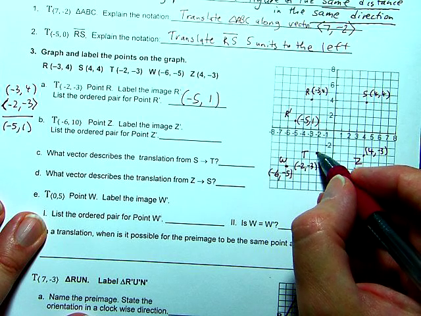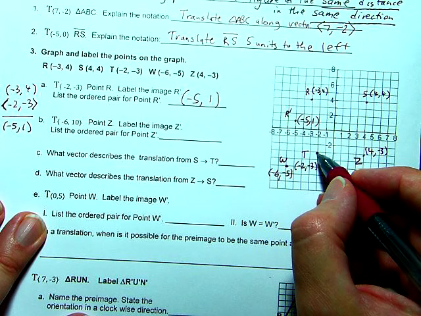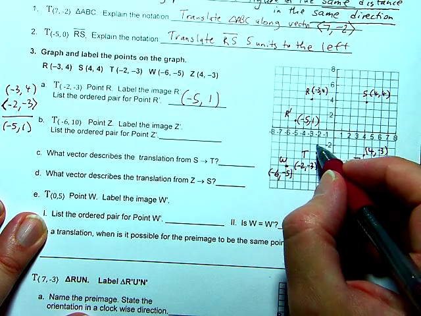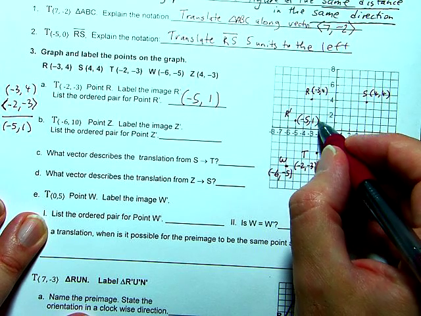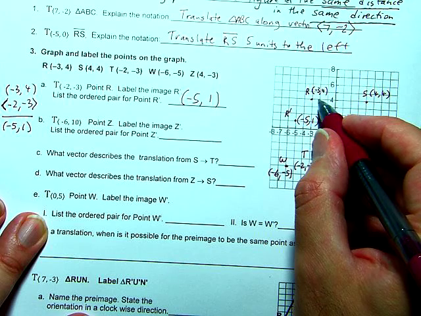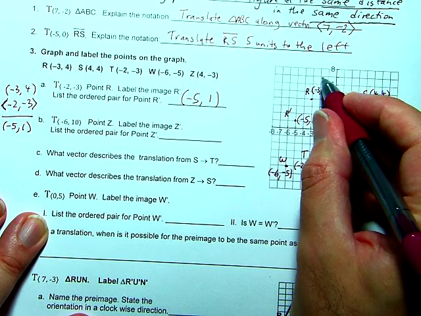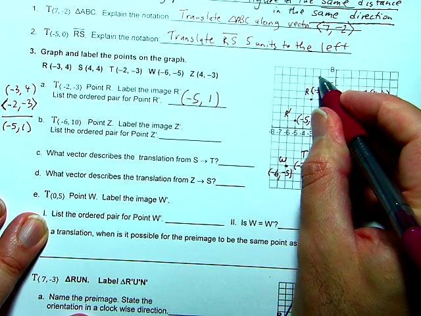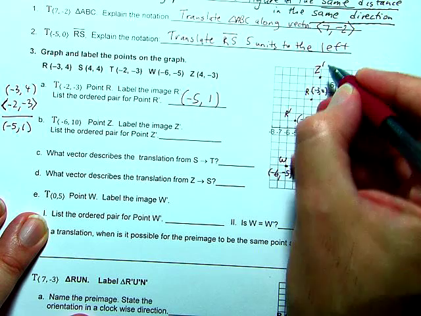Okay, it's there, and then we have to move it 10 in the y direction. 1, 2, 3, 4, 5, 6, 7, 8, 9, 10, all the way up here. Okay, so this is now Z prime.